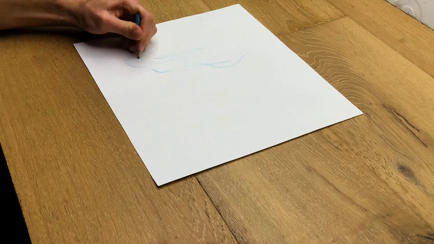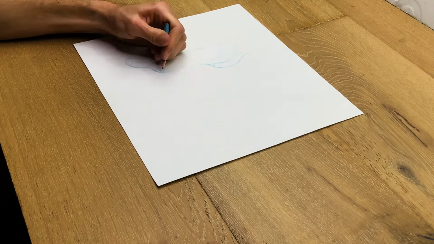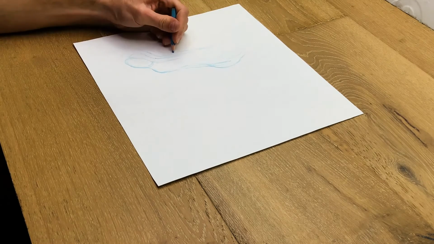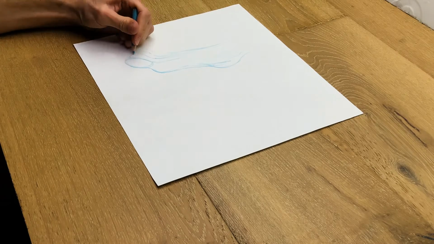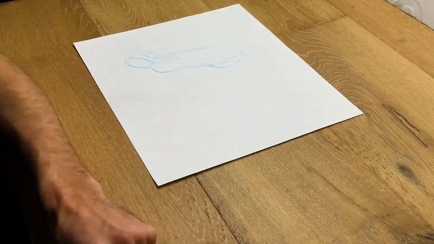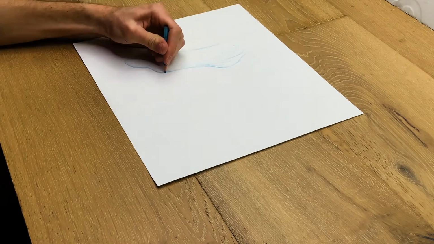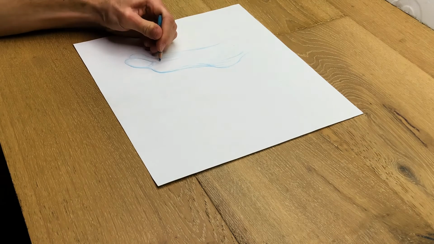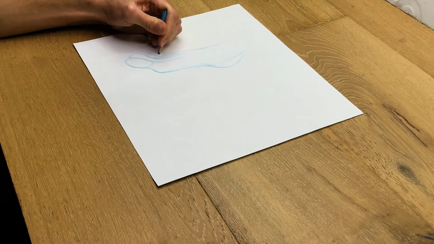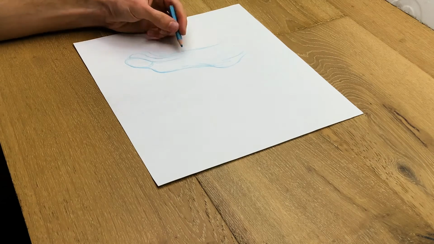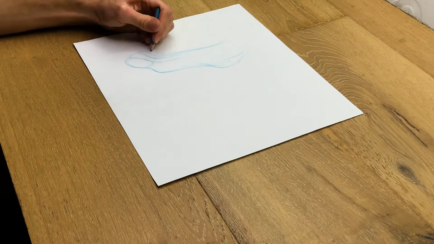Now all feet are different. Some people have flatter feet, some people have higher arches, some people have more narrow feet, some people have wider feet. In this case, we are working with a very narrow foot type of structure. However, from this particular perspective, the idea is that we want to establish this concept of anatomical scale, making sure that the various features of the foot make sense in relation to one another.